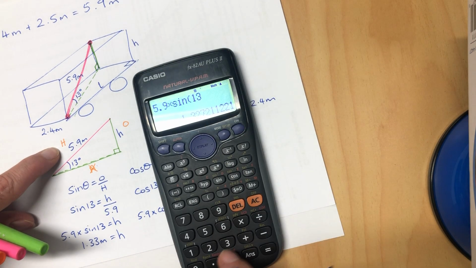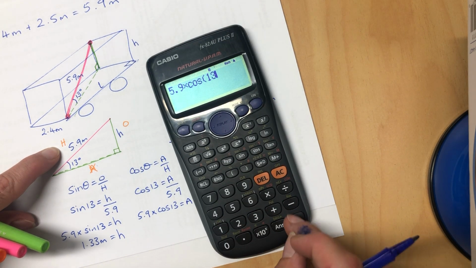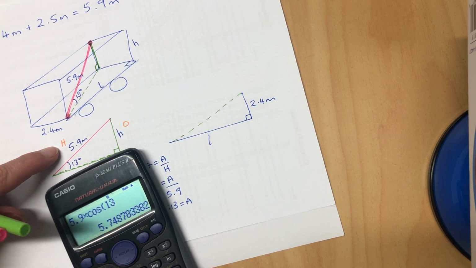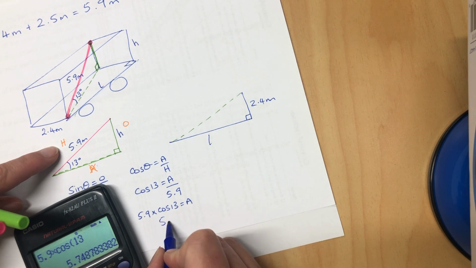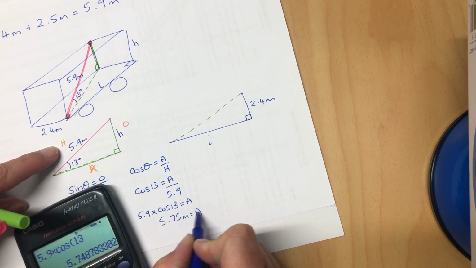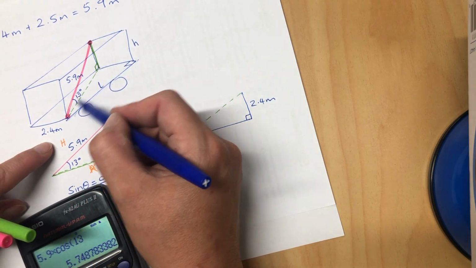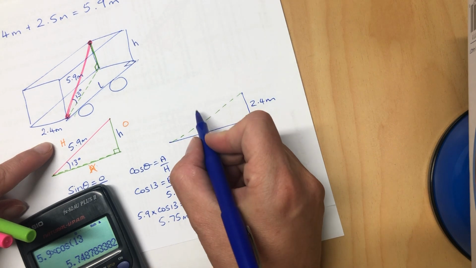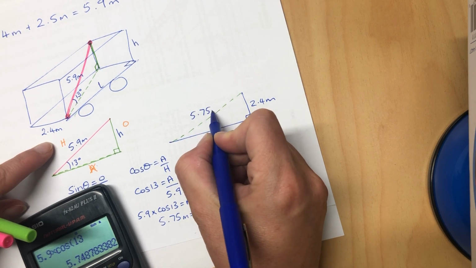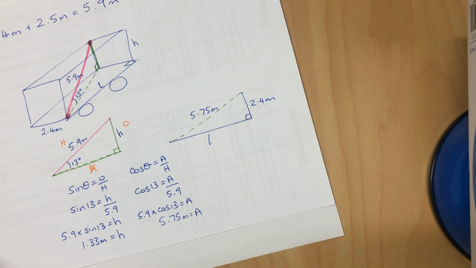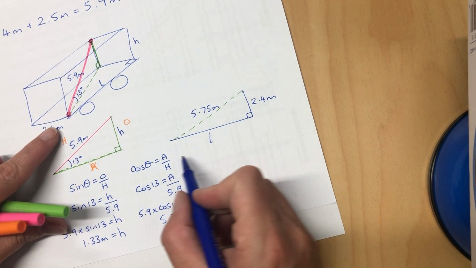And when I put that in the calculator, cos 13, I find that this is 5.75. 5.75 meters is that side A. So I now know this length, which is this length, which is here on this triangle, is 5.75 meters, the diagonal of the base of the van. And I can do my final step of working now and find the length of the van.